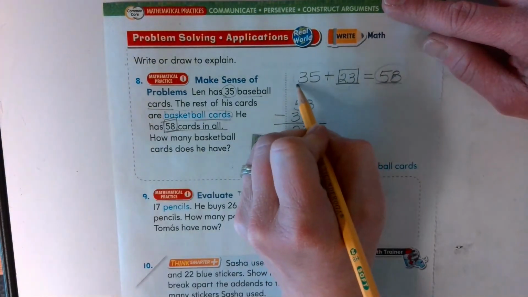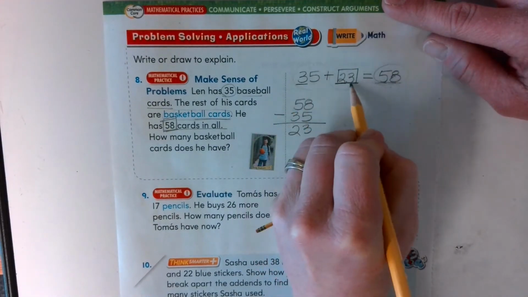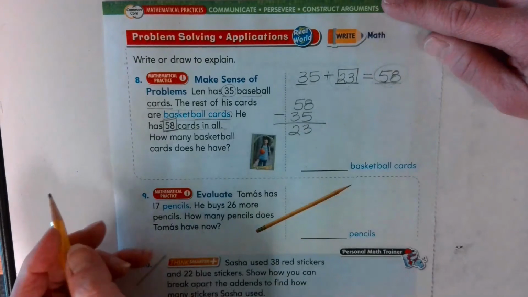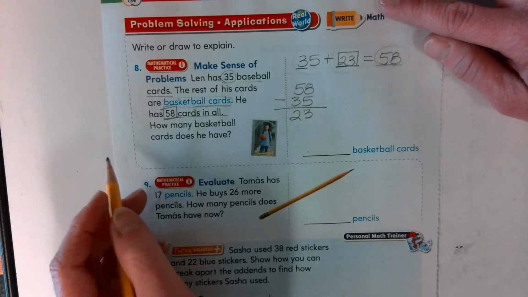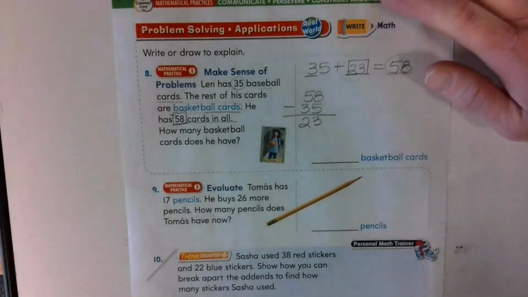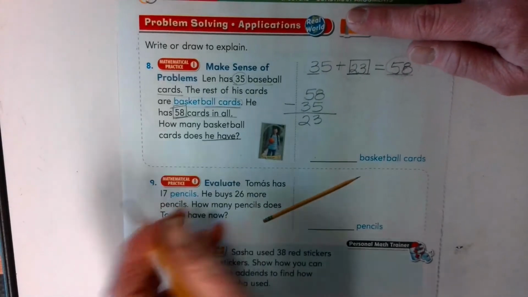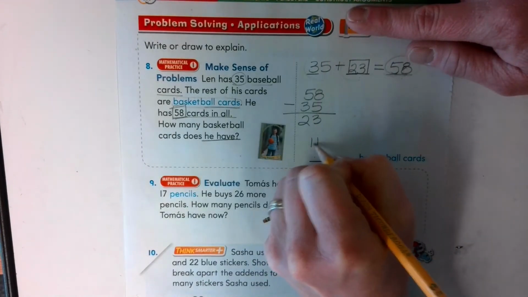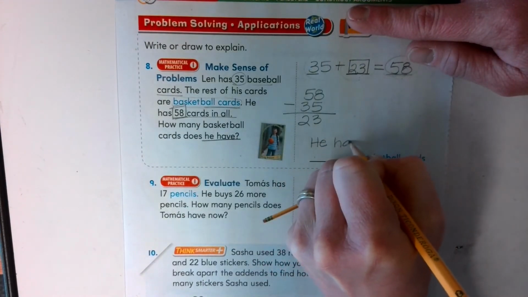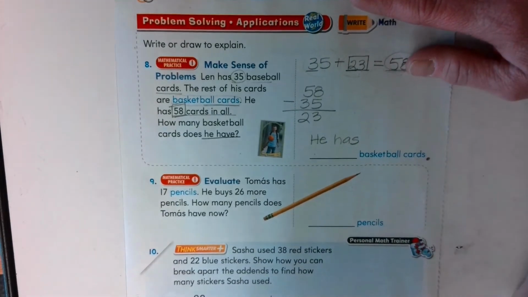If we did 30 plus 20 is 50 and 5 plus 3 is 8, yeah, that works. Okay. So the question is, how many basketball cards does he have? So we're going to say he, capital H, has blank basketball cards, period.